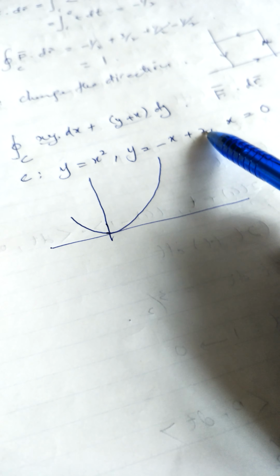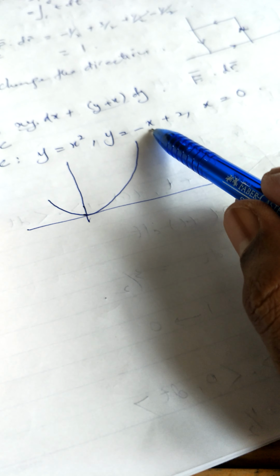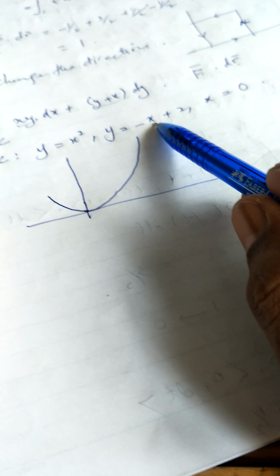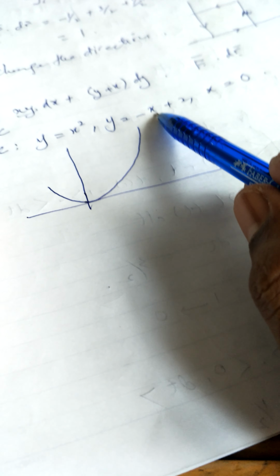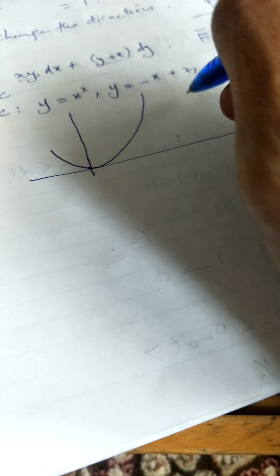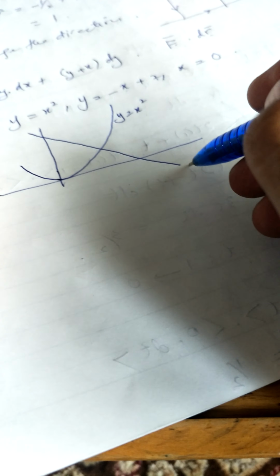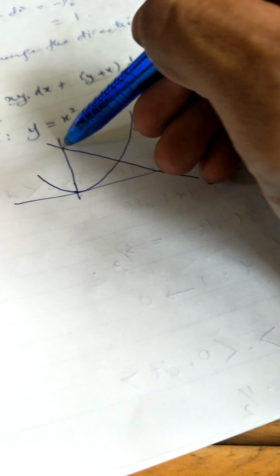This is a straight line with negative slope, y intercept 2, x intercept also 2. So this is y equal to x squared, this is y equal to minus x plus 2, and x equal to 0 is this.